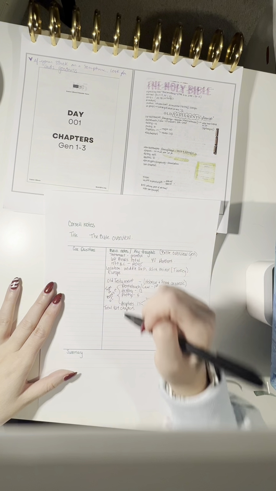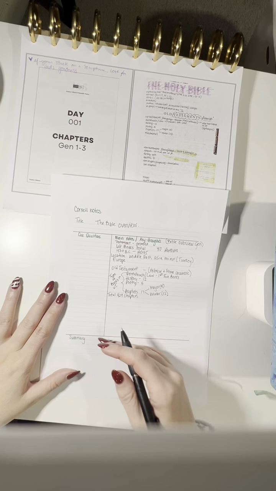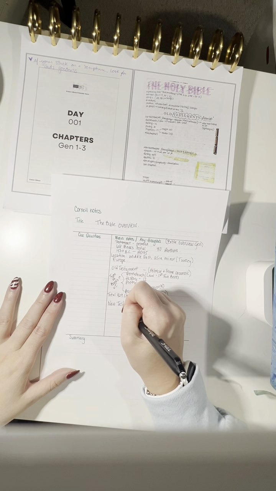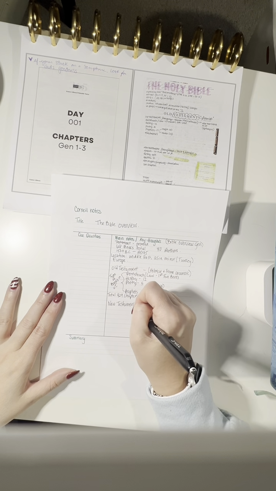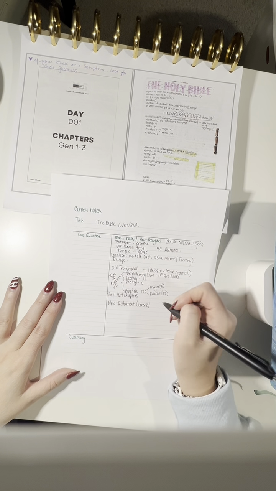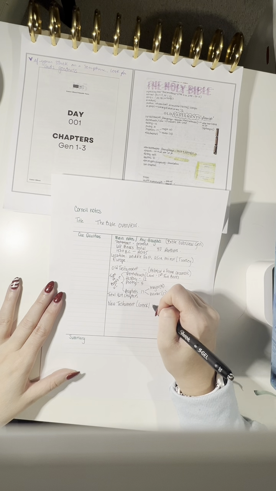So these are the type of books in the Old Testament. So now we're going to look at the New Testament. That was written in Greek and Aramaic.